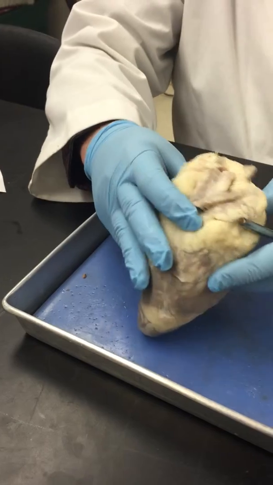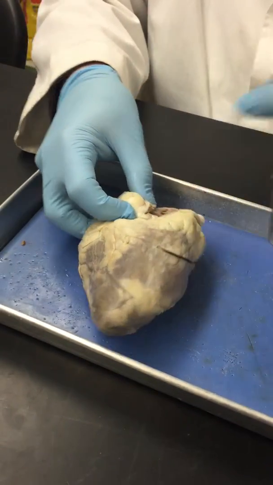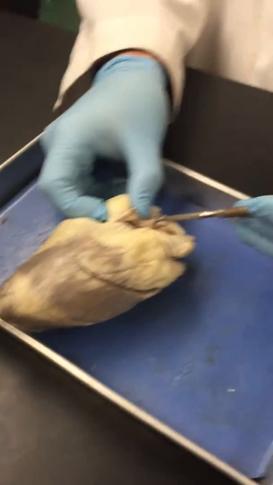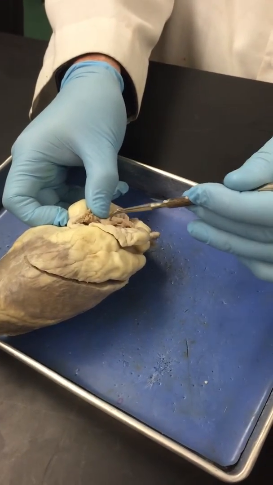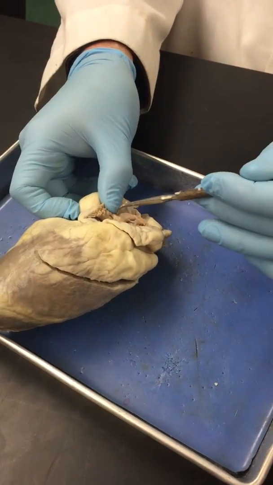Right, the pectinate muscle. To find pectinate muscle, you just open either of the atria and see all this muscle here. That's pectinate muscle. It lines the walls of the atria.